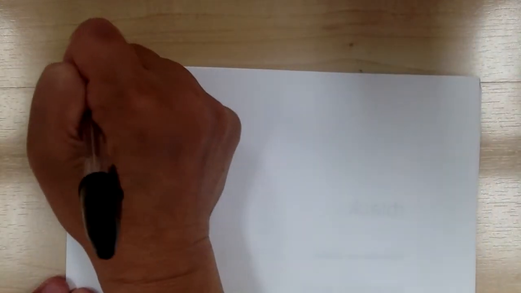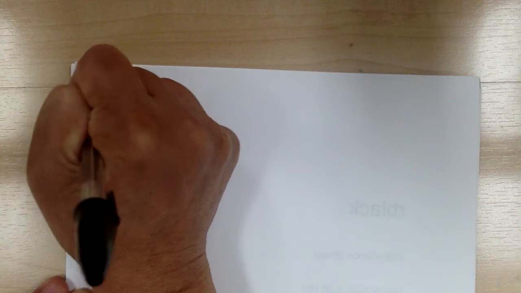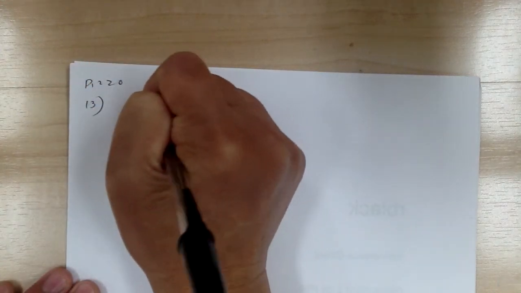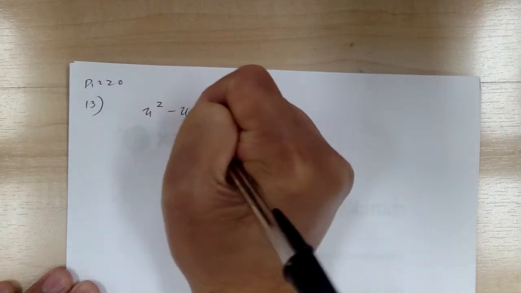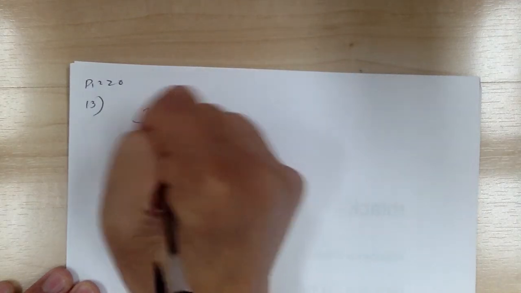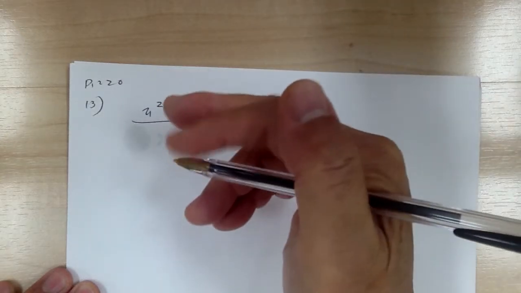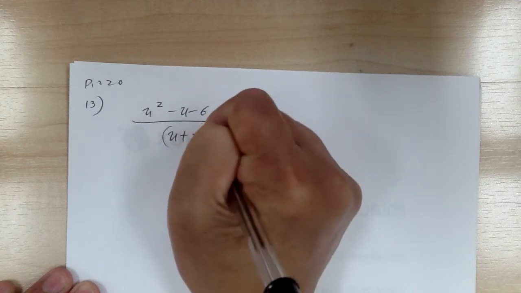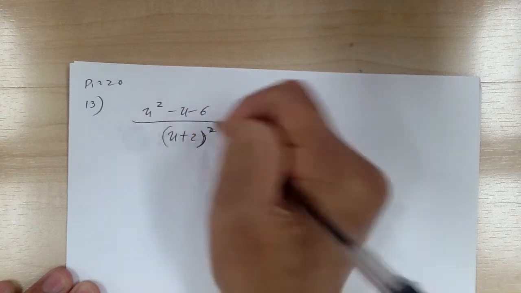Okay, let's go to number 13. You have u squared minus u minus 6. Now the next part, I'm not going to waste time, I'll just copy the same because I'm just going to flip the second factors down to the bottom. So that way you save one step.